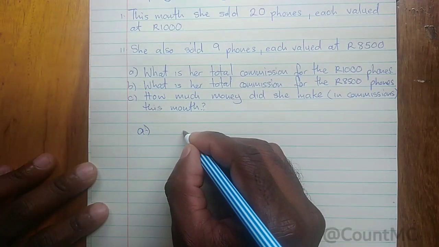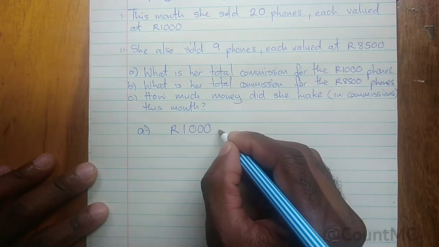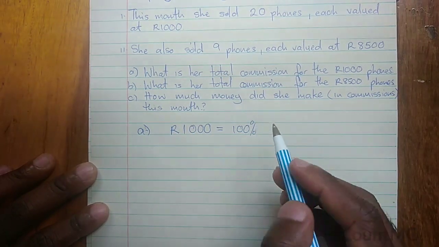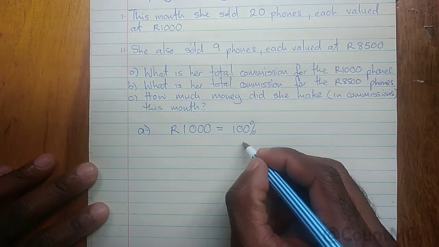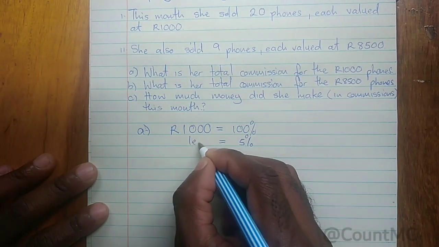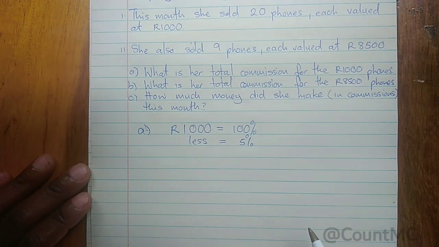So part A, each phone costs 1,000 Rands. So that 1,000 Rands is the full amount, the 100%. Lucy will get only a fraction of this. She will get 5%. 5% is less than 1,000.